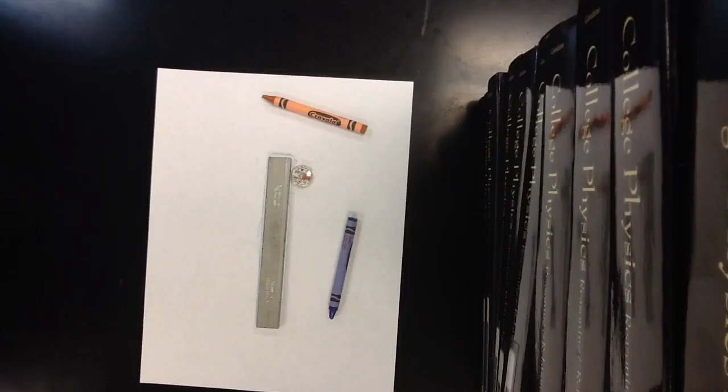Just like we saw masses alter the space around them and create gravitational fields, charges alter the space around them and create electric fields, magnetic poles alter the space around them and create magnetic fields. But I want to see if we can find some patterns of the magnetic field here.